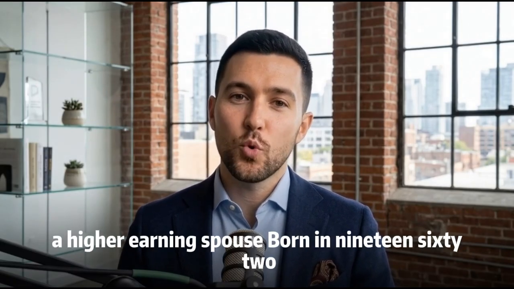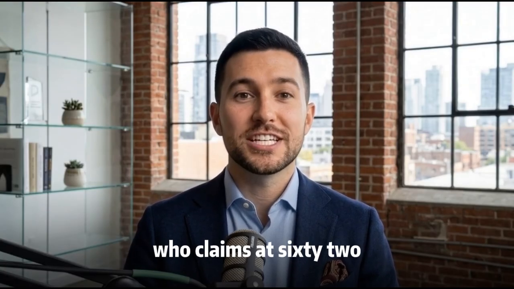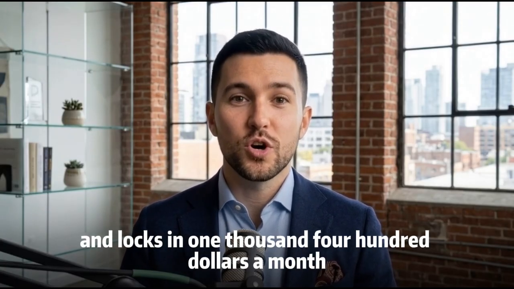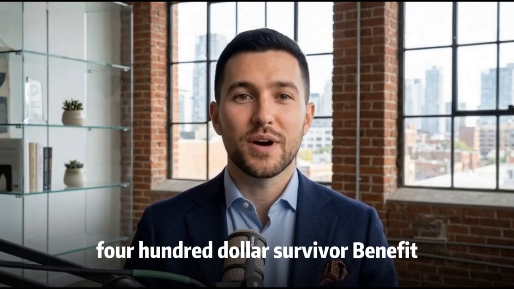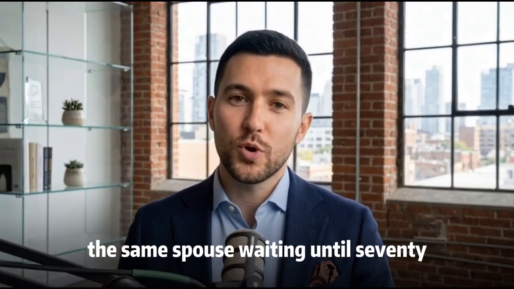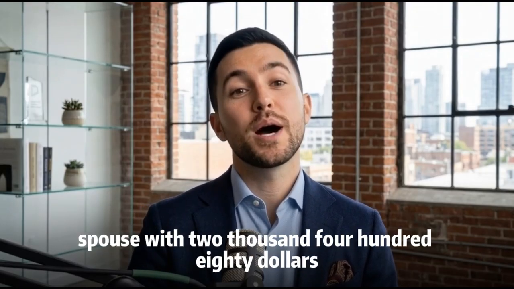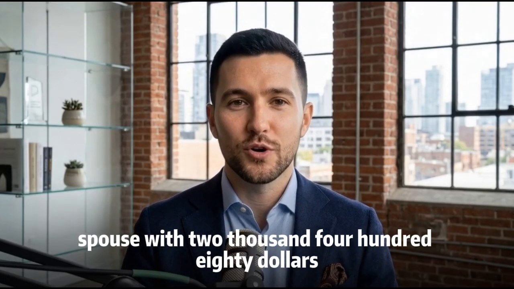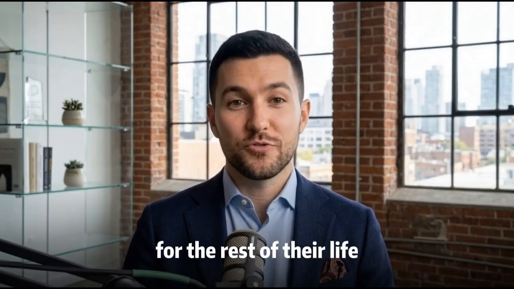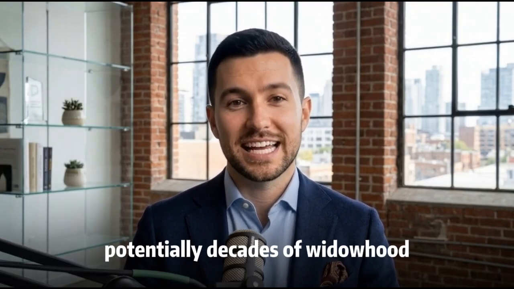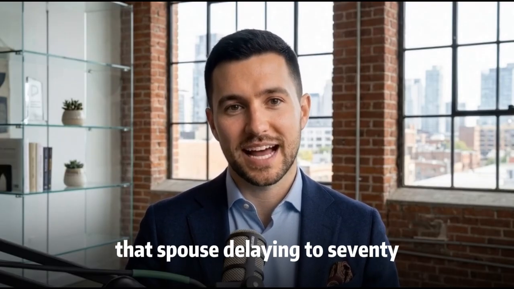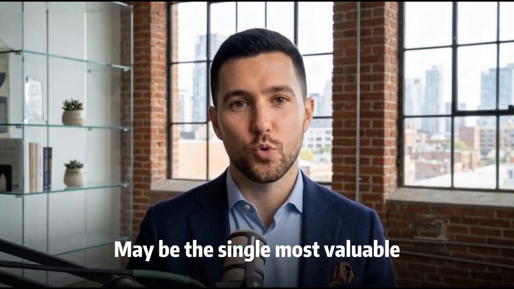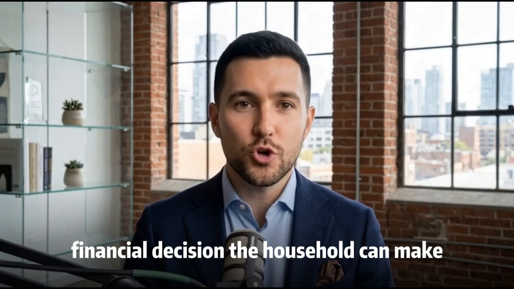A higher earning spouse born in 1962 who claims at 62 and locks in $1,400 a month, leaves a surviving spouse with a $1,400 survivor benefit. The same spouse waiting until 70 leaves the surviving spouse with $2,480. That difference follows the survivor for the rest of their life, potentially decades of widowhood. For couples where one spouse is healthier, has a higher earning record, and is the same age or younger, that spouse delaying to 70 may be the single most valuable financial decision the household can make.